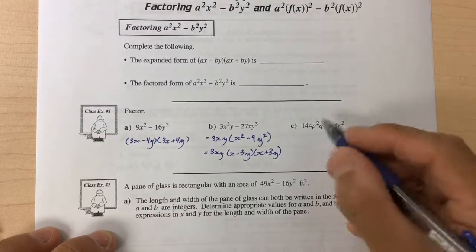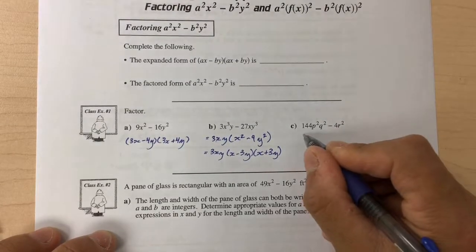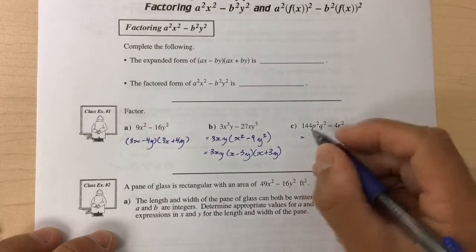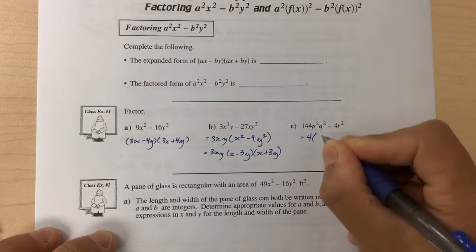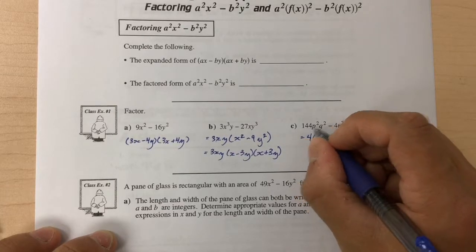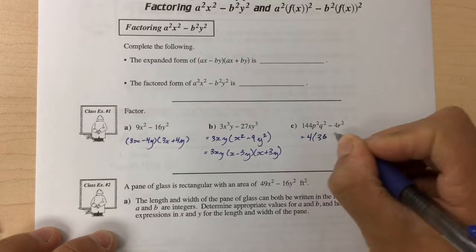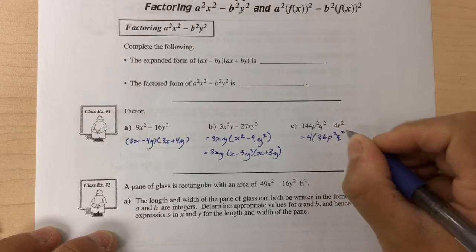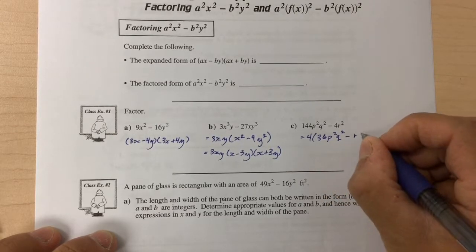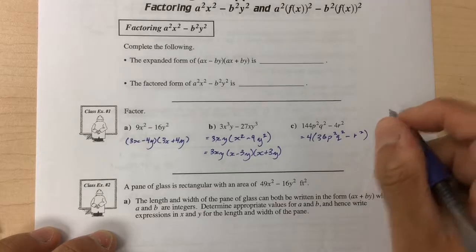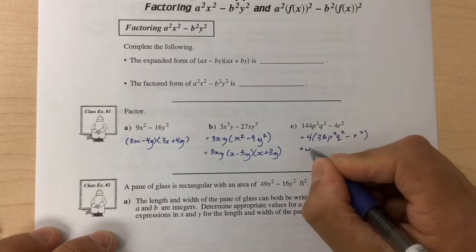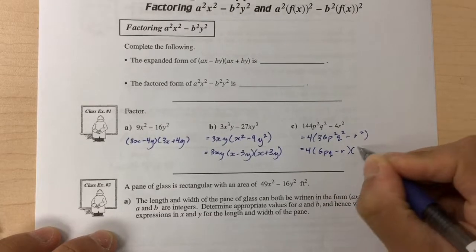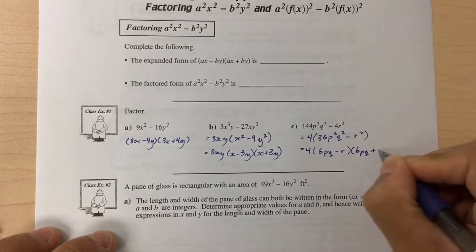This last example I'll also do because these ones can be kind of tricky. So I can divide my 4's out, or factor my 4's out, leaving me with 36, and then I'll have p squared q squared minus r squared. Now I have my difference of squares again. I have 4 times 6pq minus r, 6pq plus r.